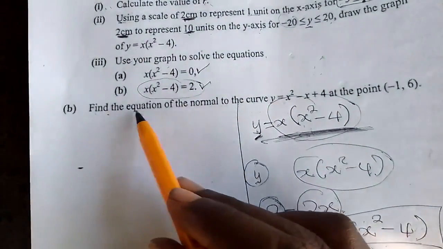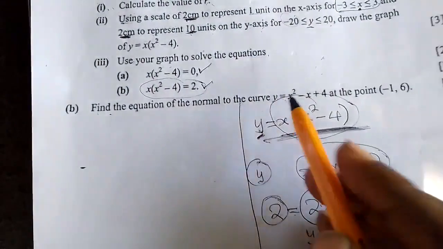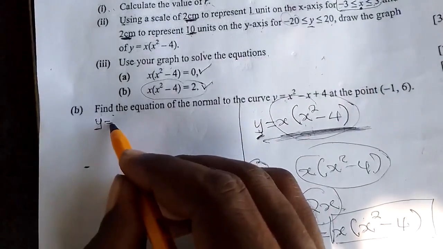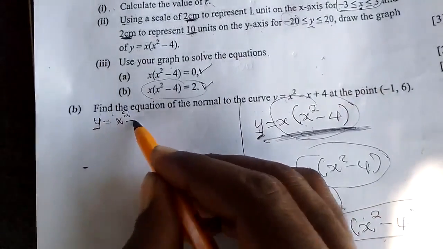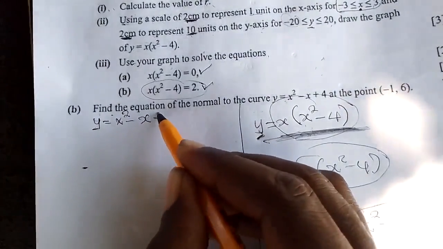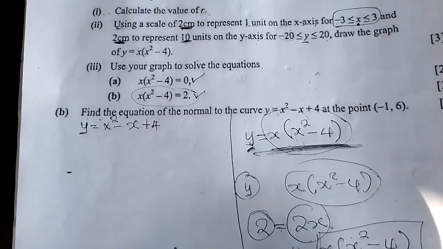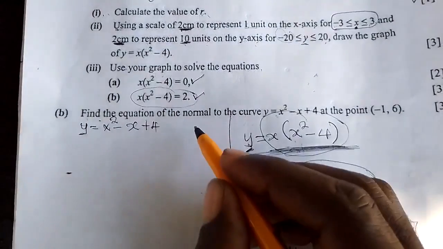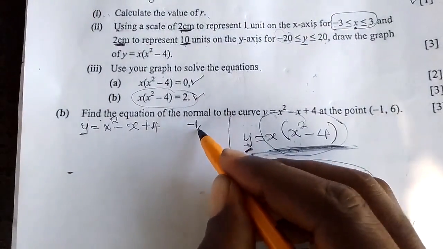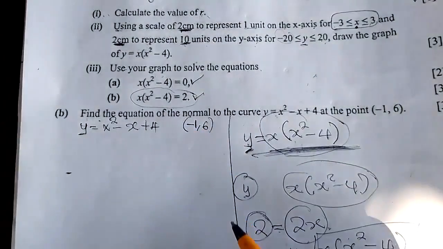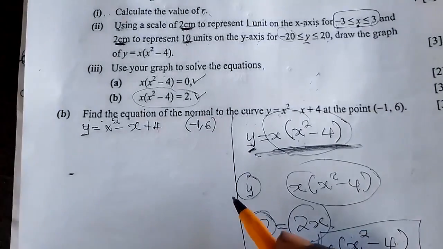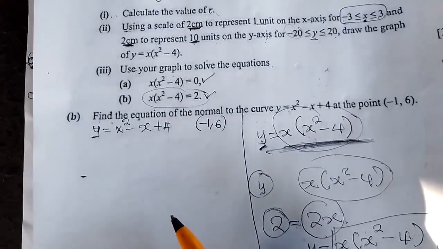It's saying find the equation of the normal to the curve. This is the curve: y is equal to x squared minus x plus 4. At the point negative 1, 6. So you want to find the equation of the normal.